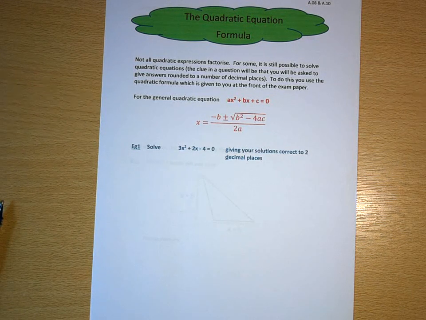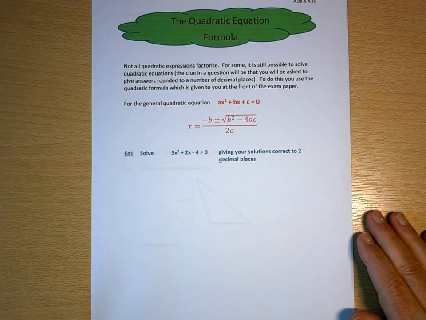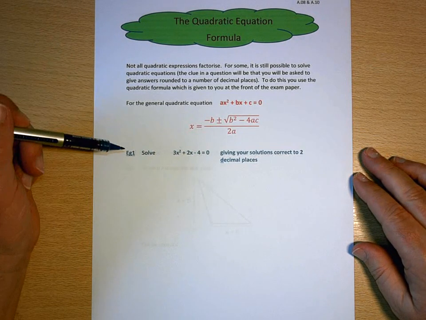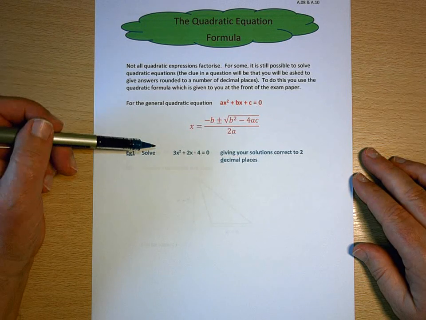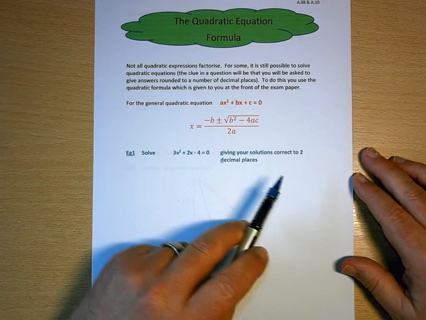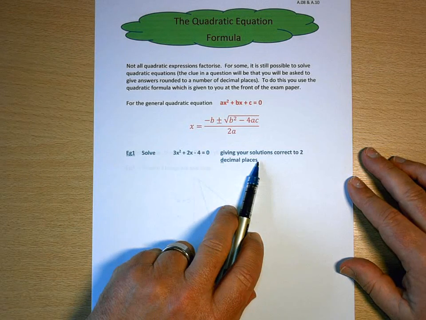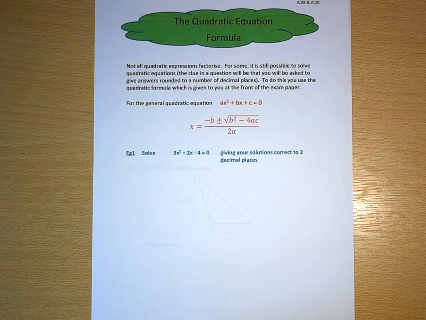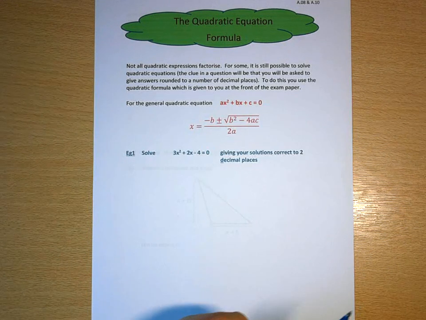So the clue with these questions, Neve, you always ask me, how do I know that this is what I need to do? Any question where it's a quadratic equation that they expect you to use the formula to solve, they will give you a degree of accuracy. So it will say, giving your solutions correct to 2 decimal places, 1, 3 significant figures, whatever.